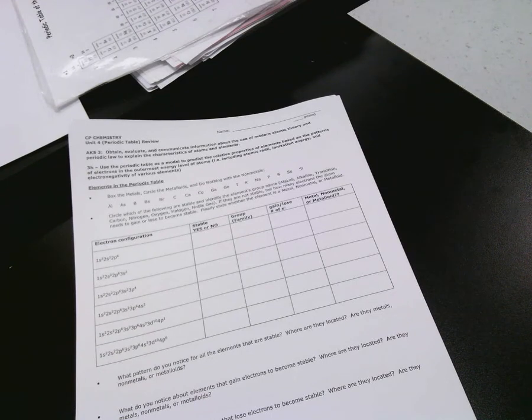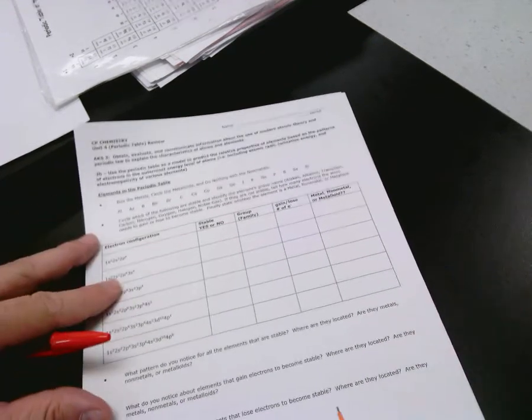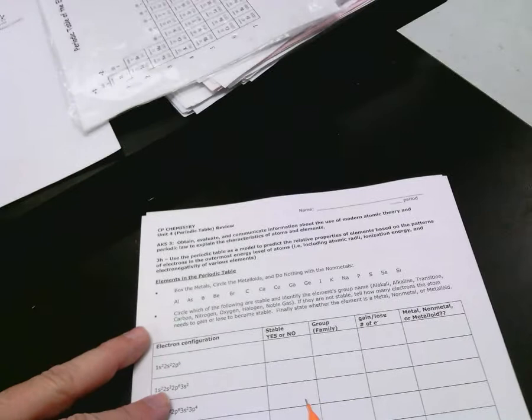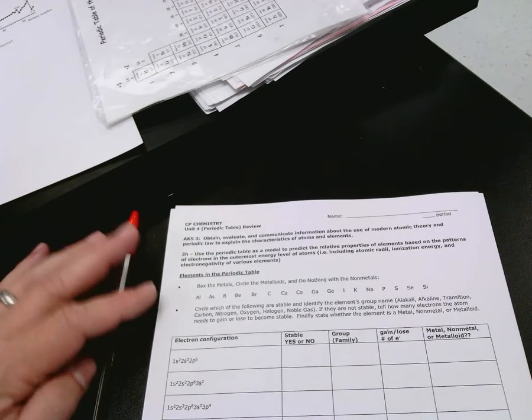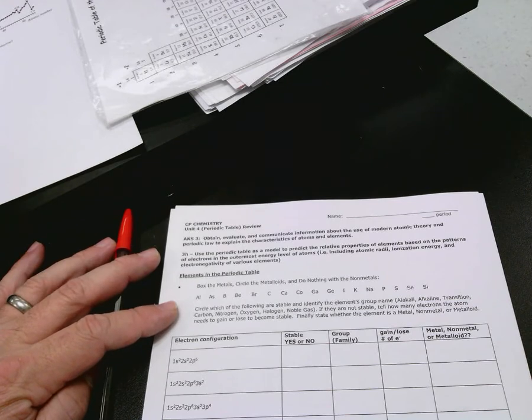Okay, let's do a review together. This is Periodic Trends Unit 4 review. All right, part 1 here is box the metals, circle the metalloids, and do nothing to the non-metals.